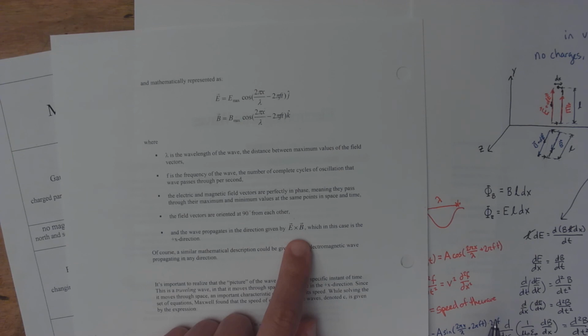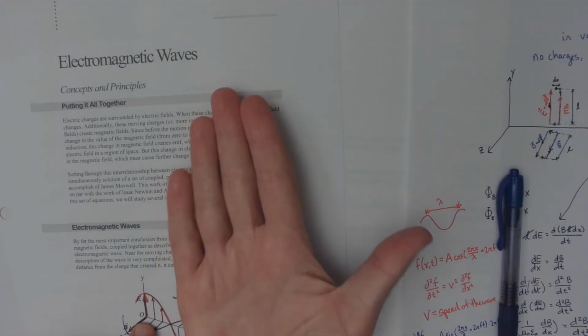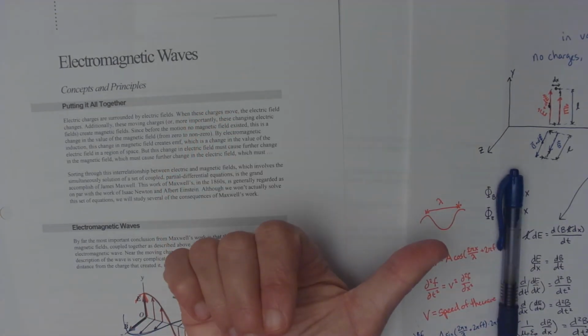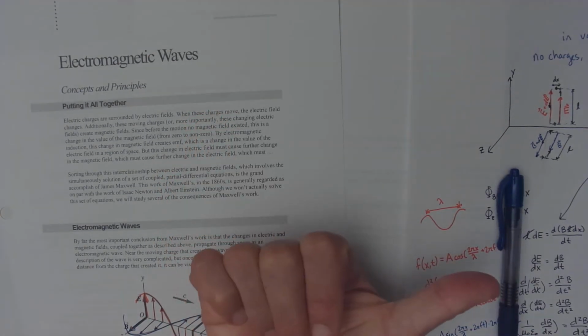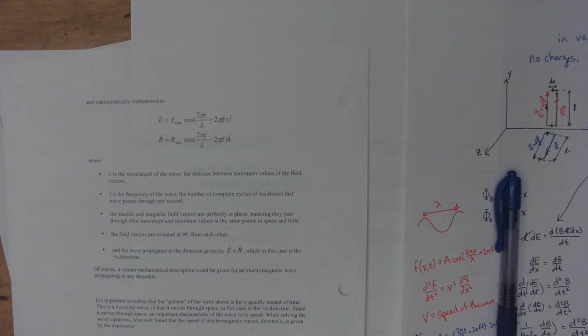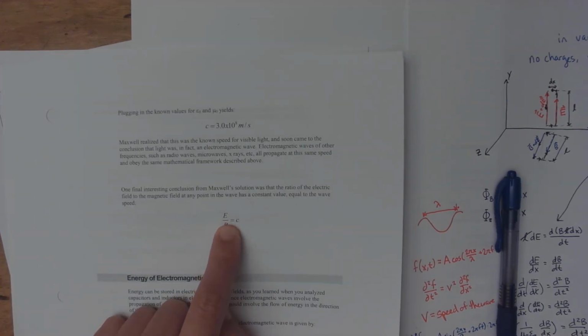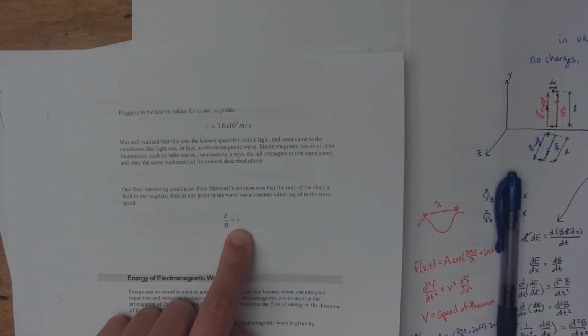The direction that the wave goes in is given by the cross product of the electric field and the magnetic field. So if you put your fingers in the direction of the electric field and then point them in the direction of the magnetic field, this is the direction that the wave is going in. And finally, one other thing, the ratio of the electric field to the magnetic field at any point in time is equal to c.